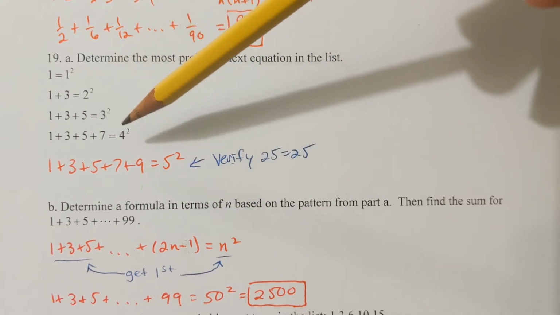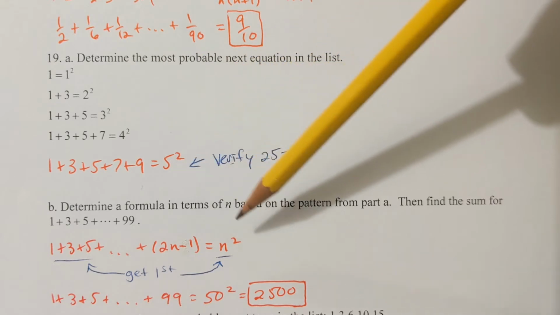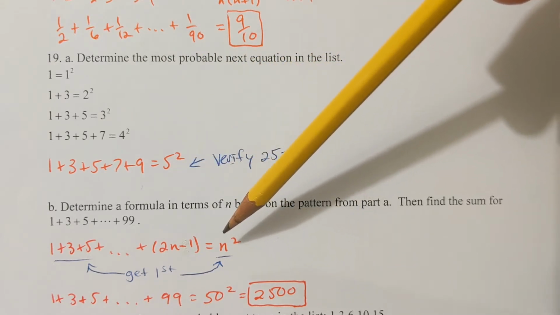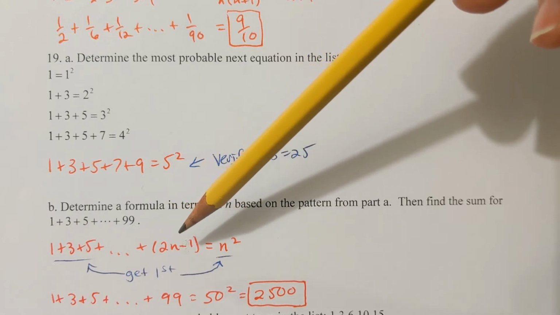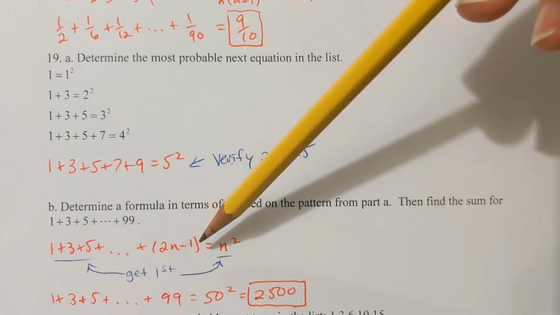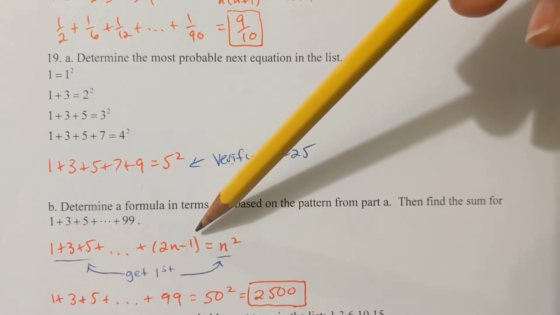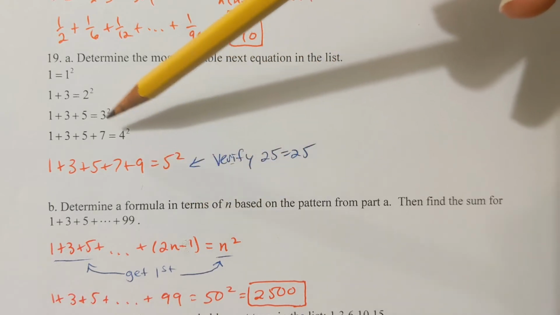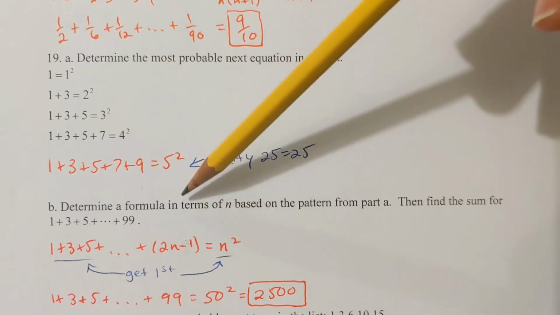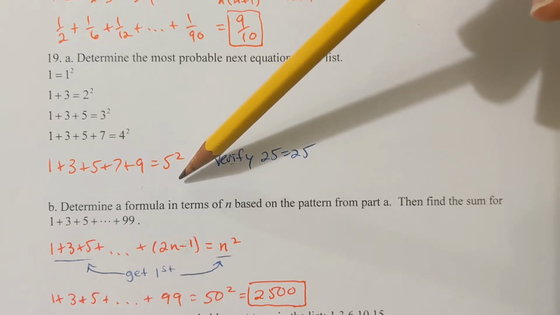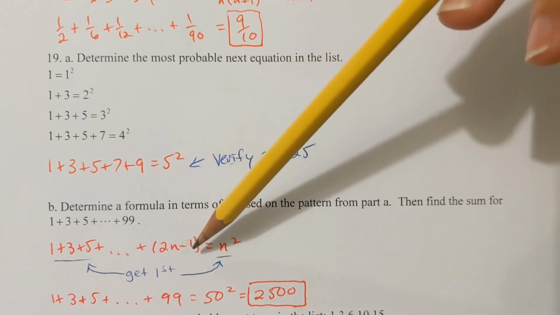Okay, so there's 1 squared, 2 squared, 3 squared, 4 squared, 5 squared. Okay, so what if it's n squared? Well, the last number that we have in terms of n on the left should be 2n minus 1. Okay, and let me check that for what I have here. So if n is 5, 2 times 5 is 10, minus 1 is 9.